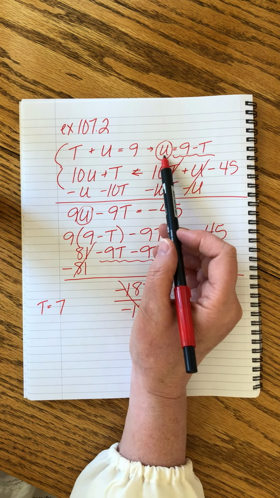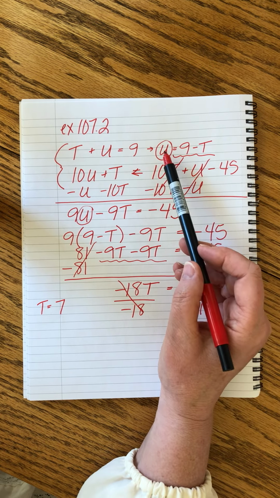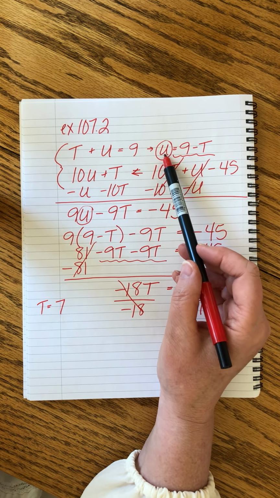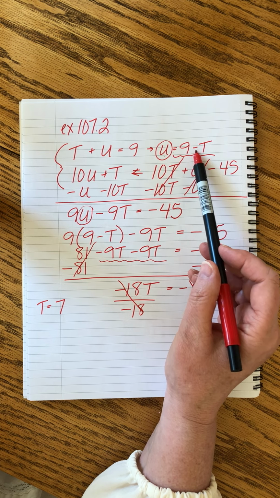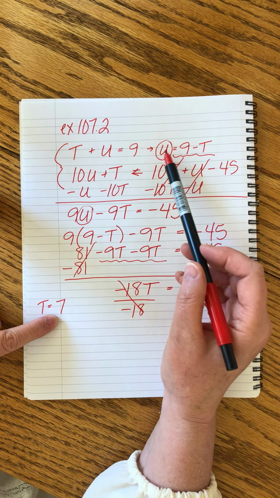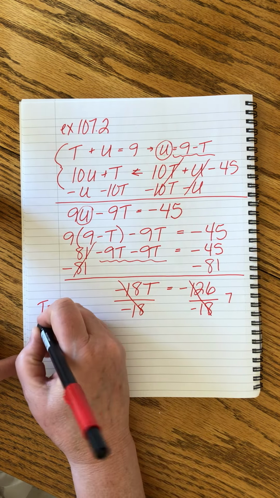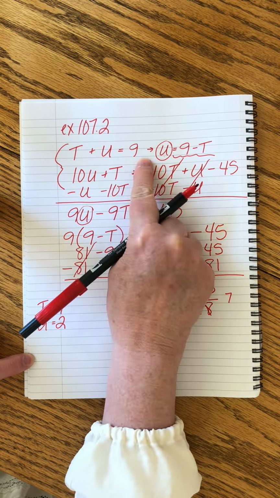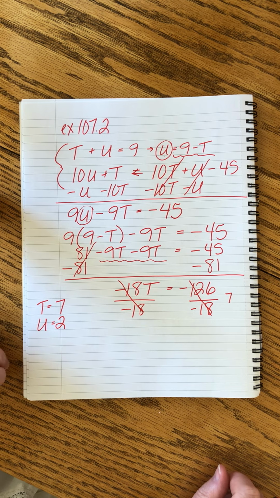Now we need to find our units place number. The units place number is equal to 9 minus t. T is 7, so the units place number is 2. Right? They add up to 9, which is just what we said. So that makes me feel good.